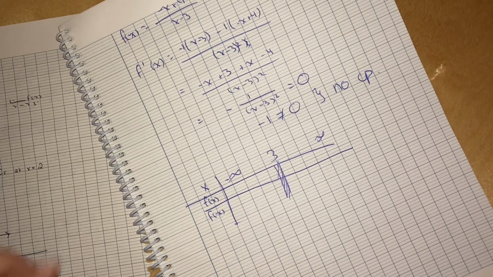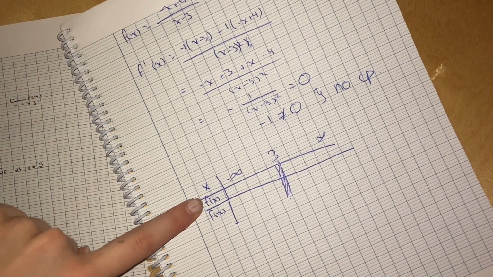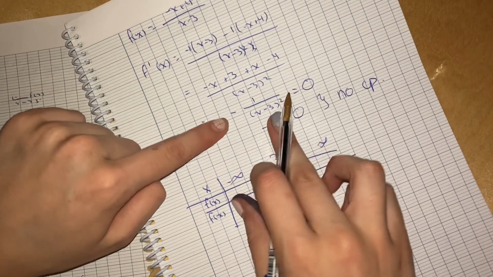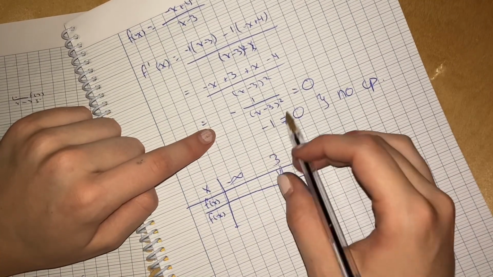Let's take a number less than 3 to figure out if it's positive or negative. Easiest one is to take 0. So plug 0 into the derivative right here, which is this number that we got. So minus 1 over x minus 3, all of it squared.